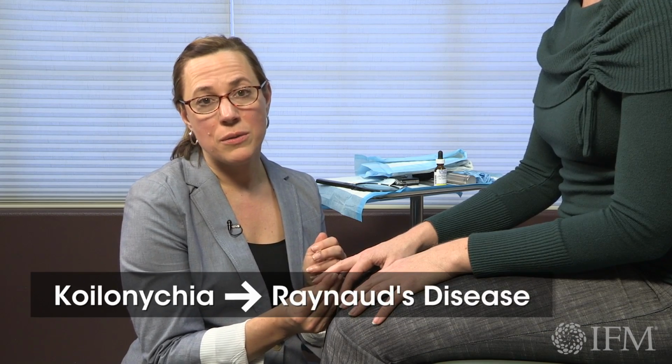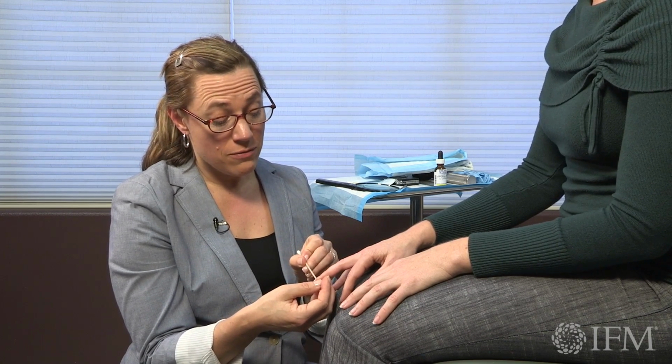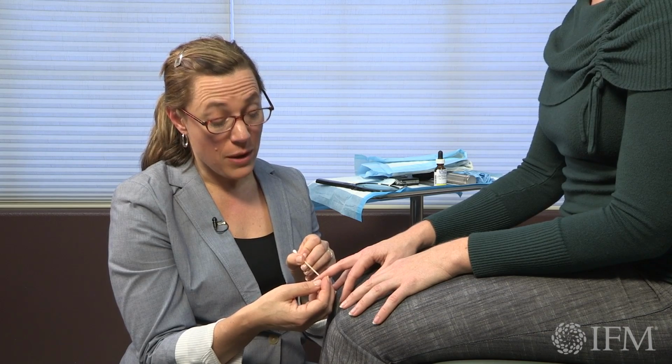In defense and repair, koilonychia can be found in systemic lupus erythematosus as well as Raynaud. So if you're concerned about SLE, make sure that you palpate the joints, specifically the proximal interphalangeal joints, the metacarpophalangeal joints, and also the wrist. If you notice any inflammation and tenderness, that might tip you off to looking for SLE, and then obviously look for the malar rash.